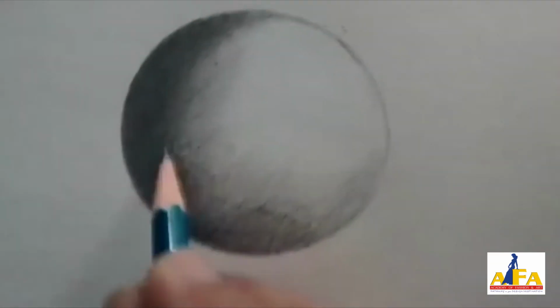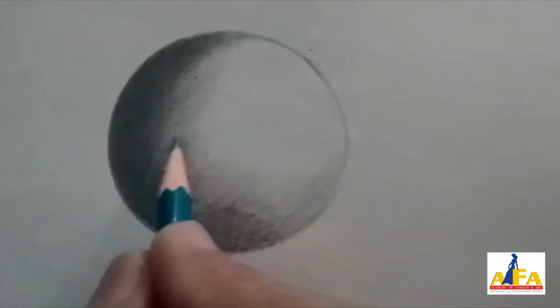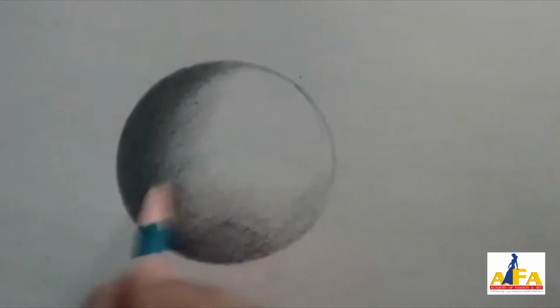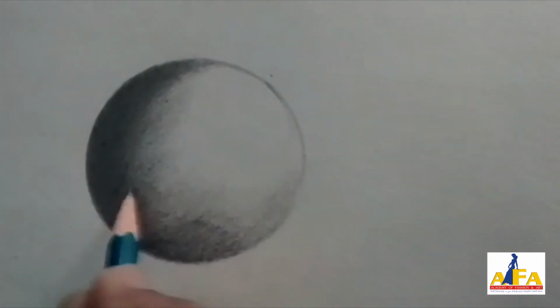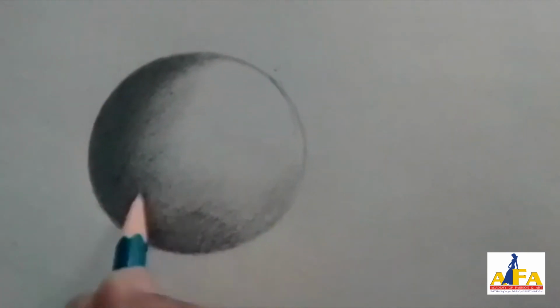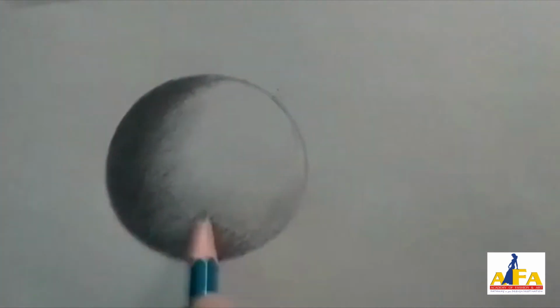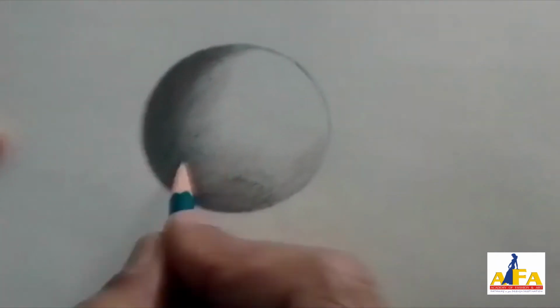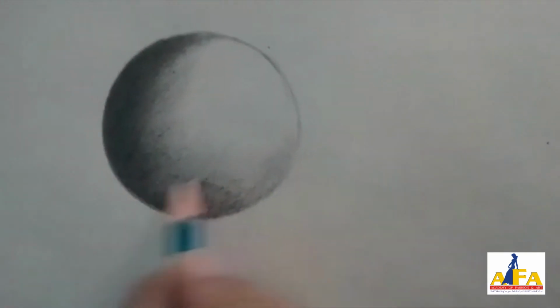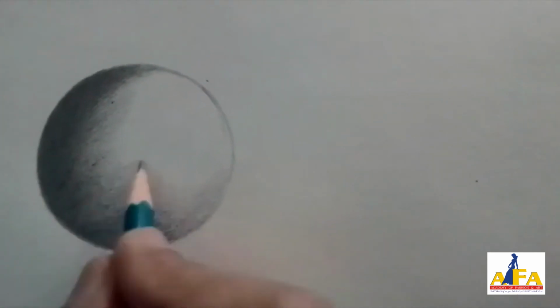Now look at the effect. The darkest value is maintained on the left side. Now the proper effect of the sphere is generated with the help of this smooth way of rendering. Color is properly merged. Right now I am using 2B only. Here we have the middle tones.